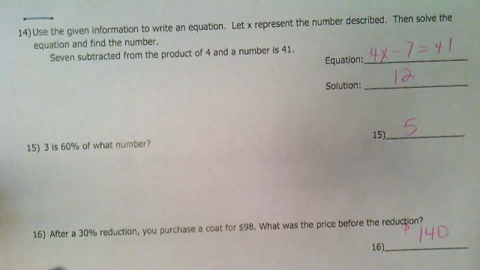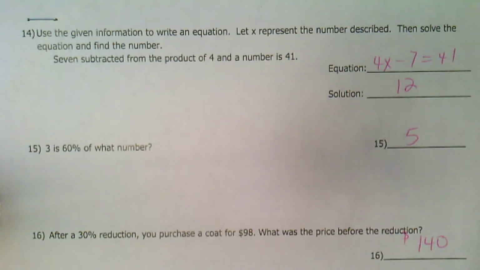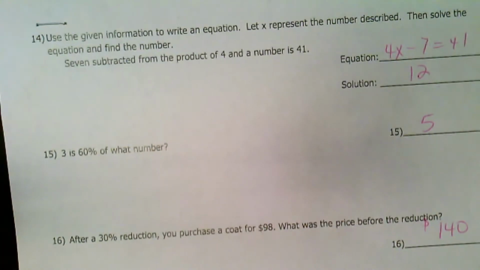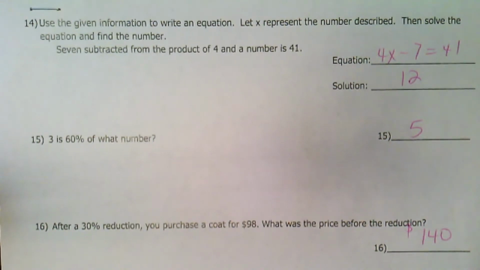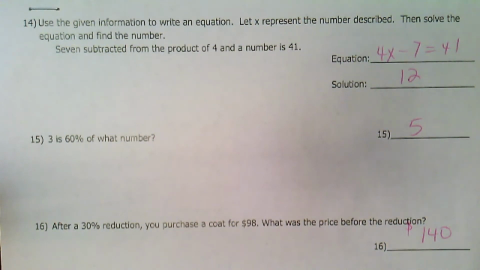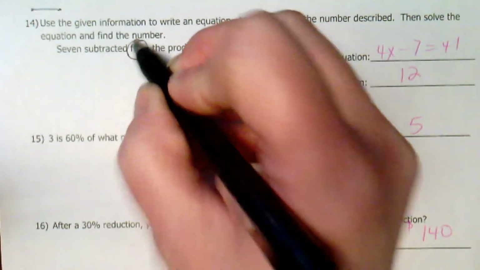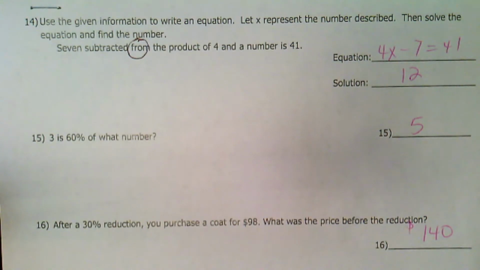Alright, number 14. Use the given information to write an equation. Let x represent the number described, then solve the equation and find the number. Alright, so write these as you read them unless they are subtracting, and if they're subtracting then you flip-flop the order if they say the word from or than. So first thing I notice is they say from.